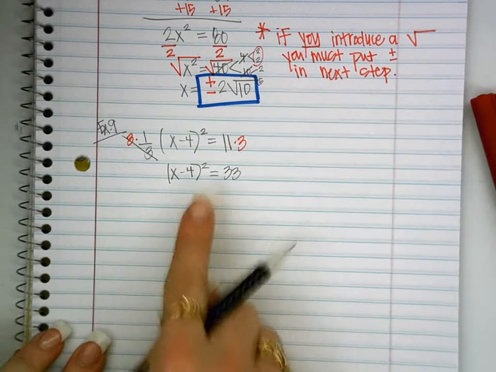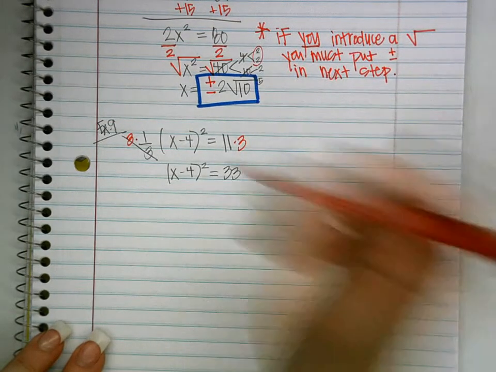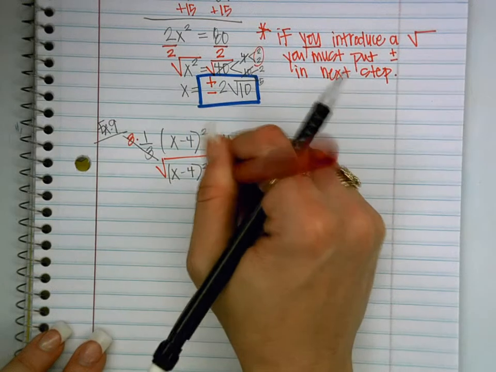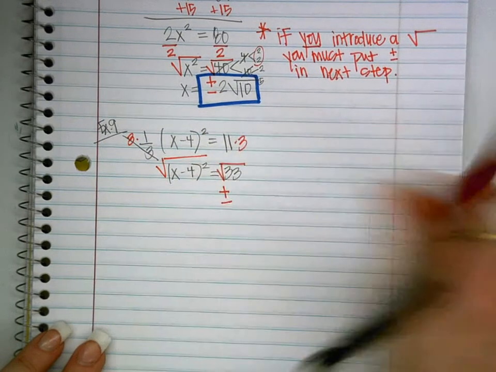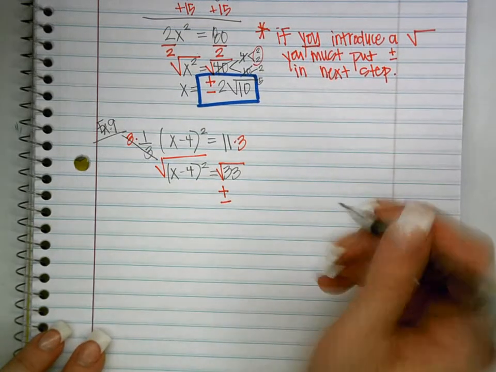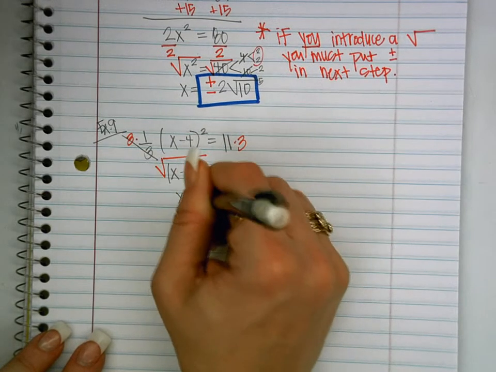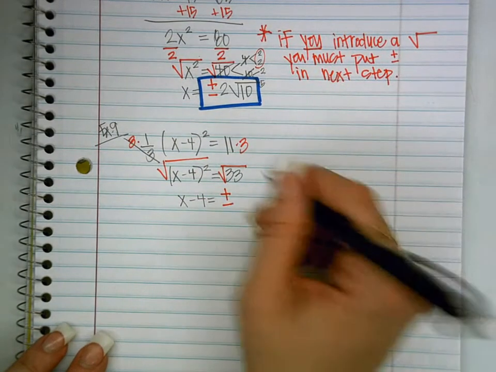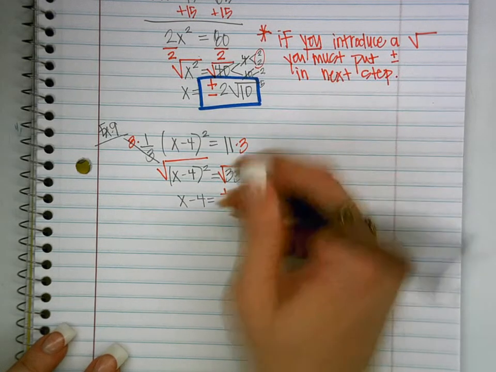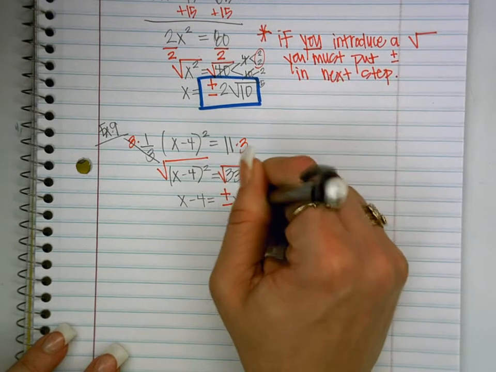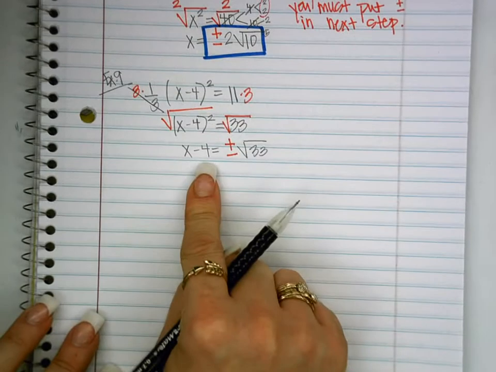Then to eliminate the square, we root both sides. Again, since I introduced the radical, you have to put plus or minus in the next step. My equation didn't come that way, so that's why you have to put the plus or minus. Can I break anything out of root 33? No, it doesn't have any pairs. So root 33.